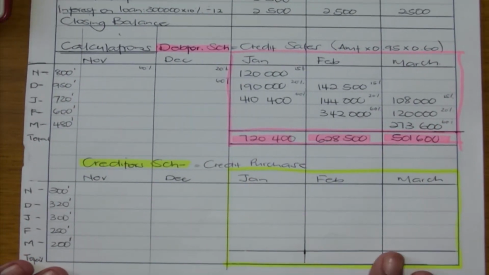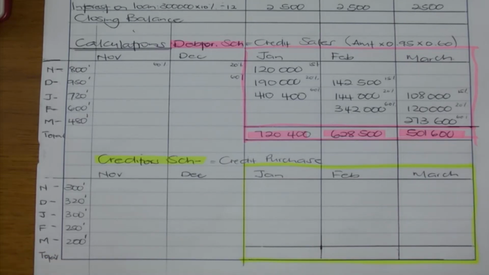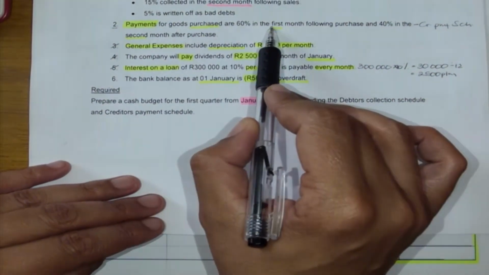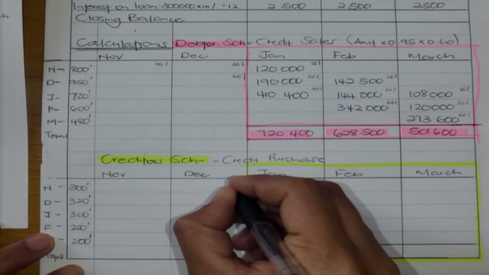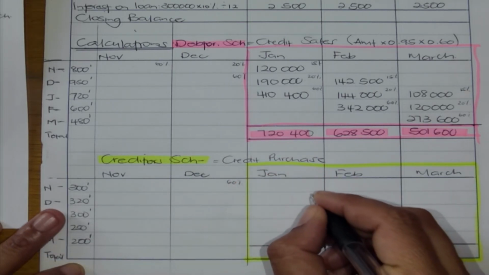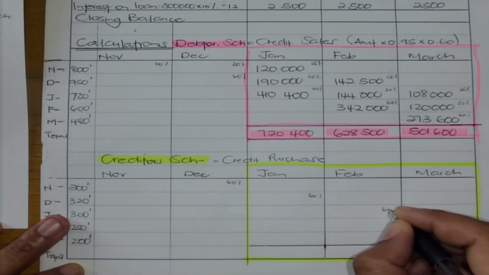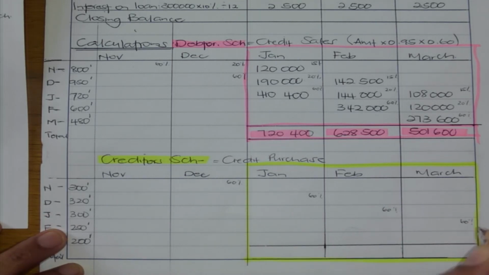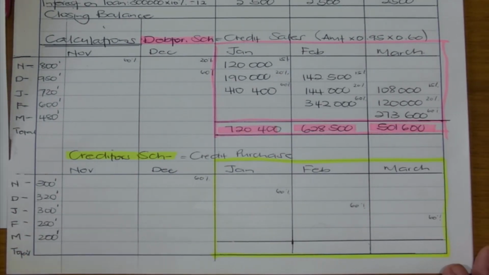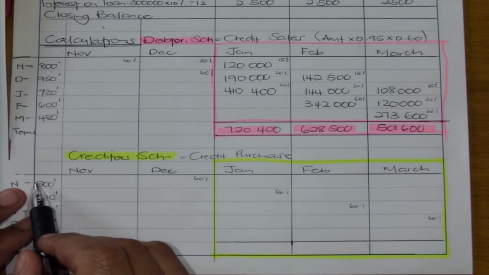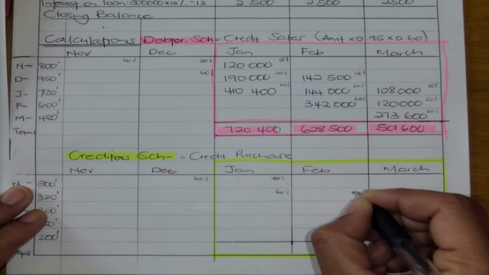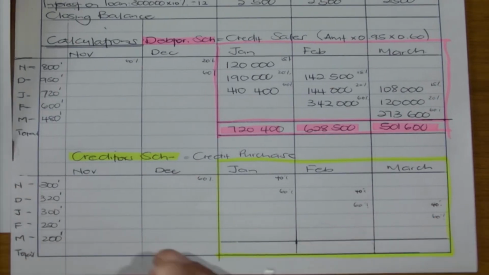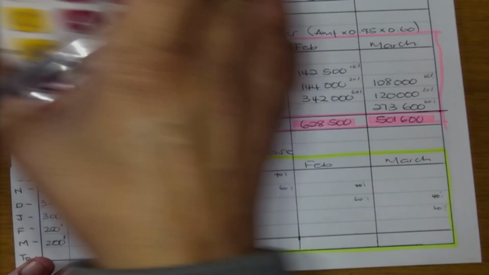Then I go and I finish my calculation. What does my instruction say? It says 60% is paid in the first month. So if it is in November, the first month will be December, so this will be 60%. December, the first month will be January, February, and March. Okay, and then the next instruction says 40% in the second month. So if my purchase was in November, the second month is 40%, 40%, 40%. Okay. And then I just do my calculations.